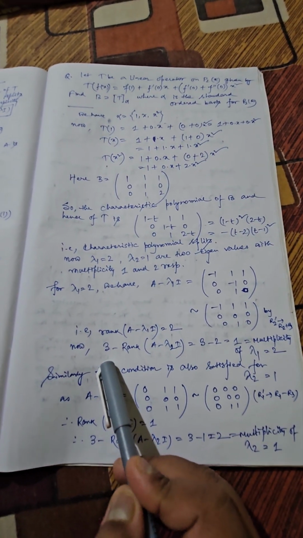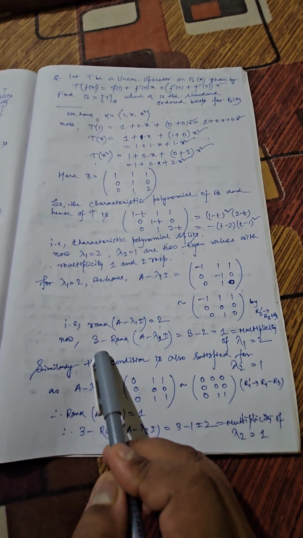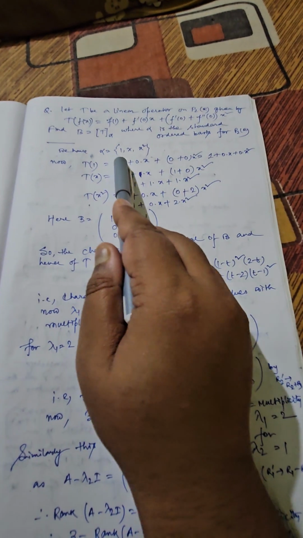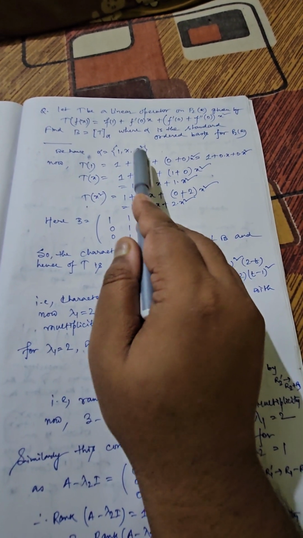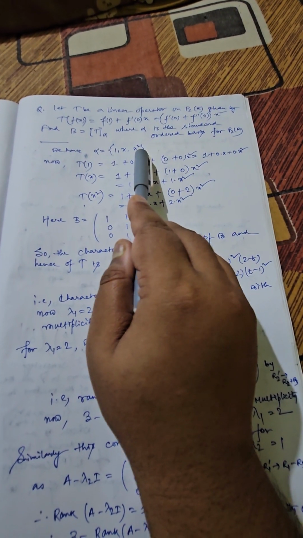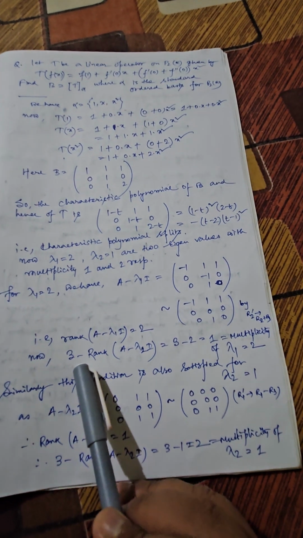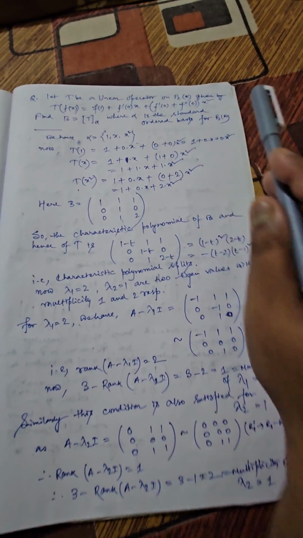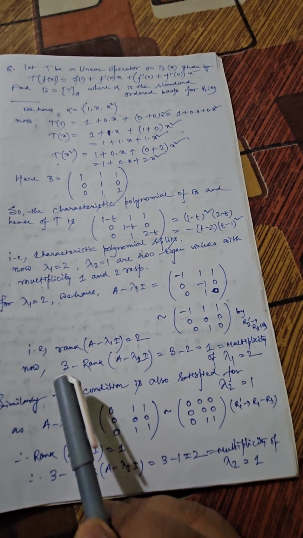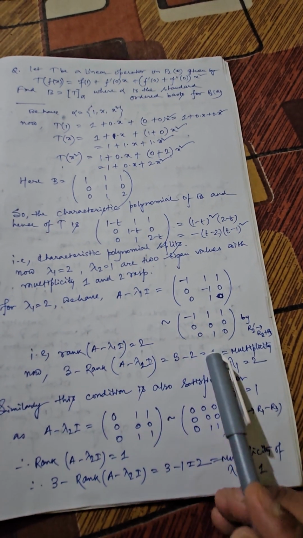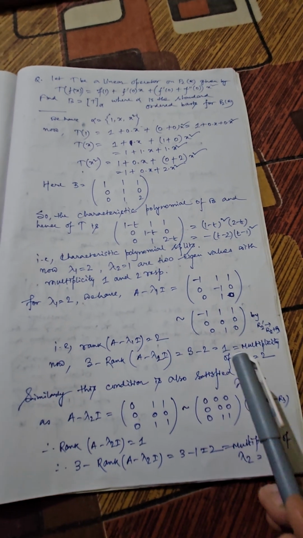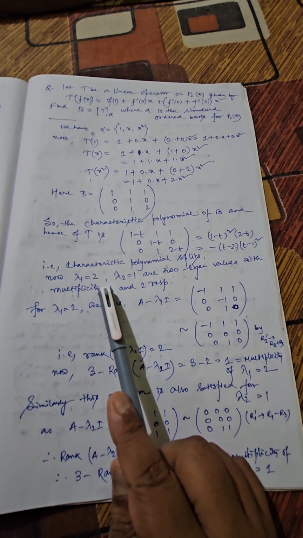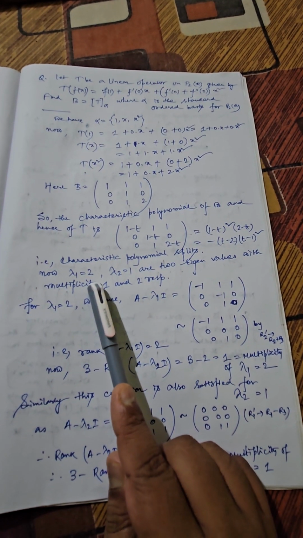Then n minus rank of this expression, n is what? Because you are considering P2(R), how many elements are there in the basis set? Obviously 3 basis elements are there, so the dimension of V, the dimension of P2(R), will be considered as 3 distinct elements. So 3 minus rank of this expression, that is 3 minus 2, that is 1, and hence it is equivalent to the multiplicity of the first eigenvalue, that is for lambda 1 is equal to 2.